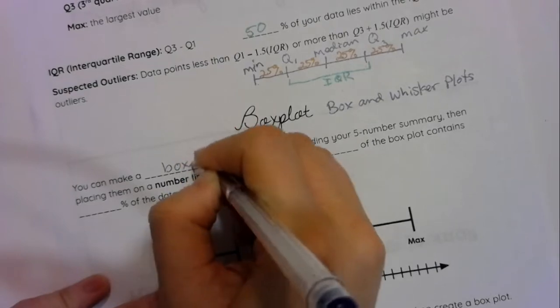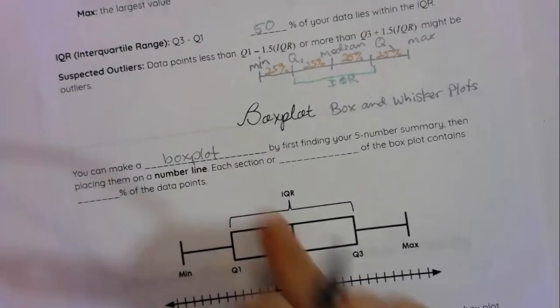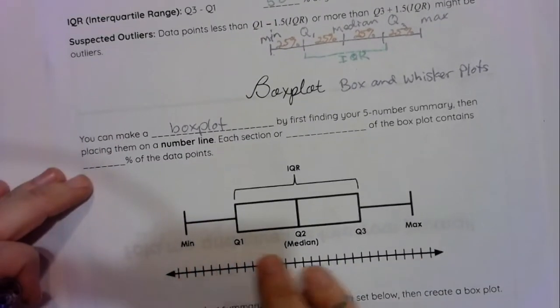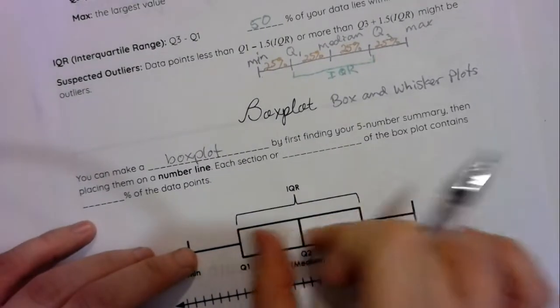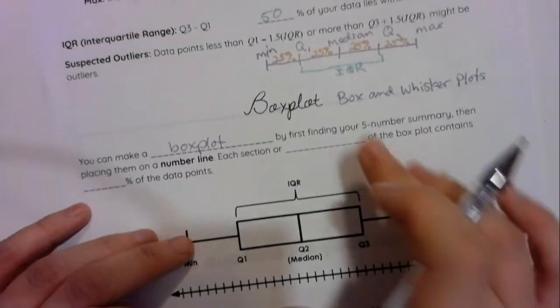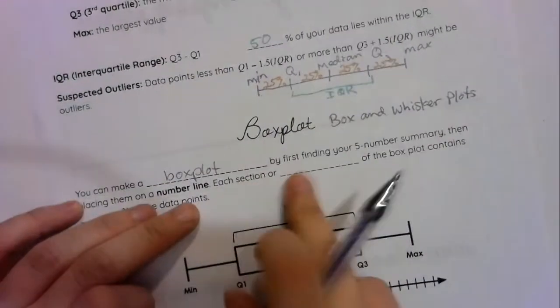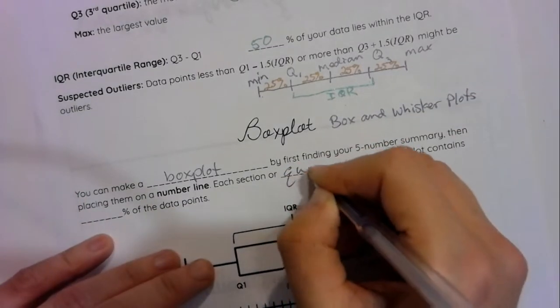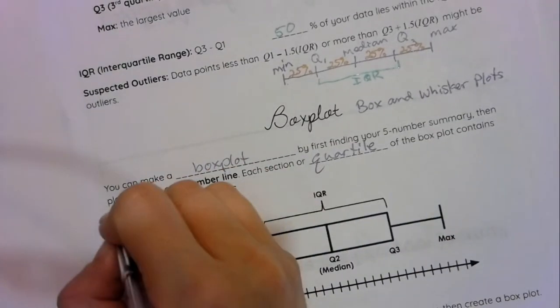So you can make a box plot by first finding your 5-number summary, then placing them on a number line. So I got kind of a lazy version right here, just a diagram of what it's going to look like. Now, these sections aren't always the same physical size, as you'll see in a moment, but they always have about 25% of the data in them. So each section or quartile of the box plot contains 25% of the data points.